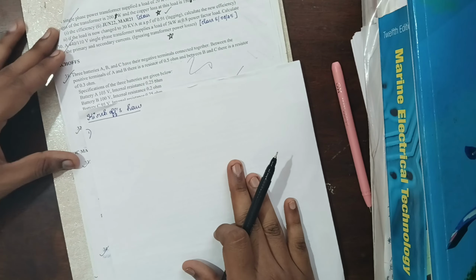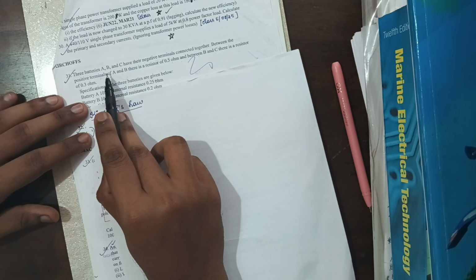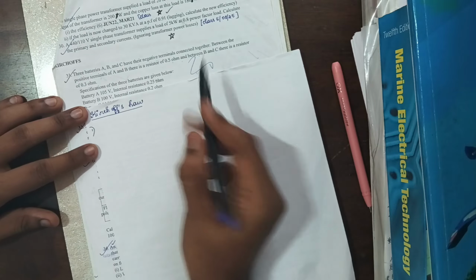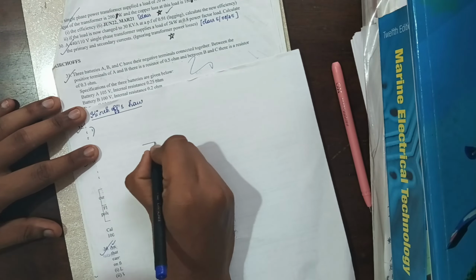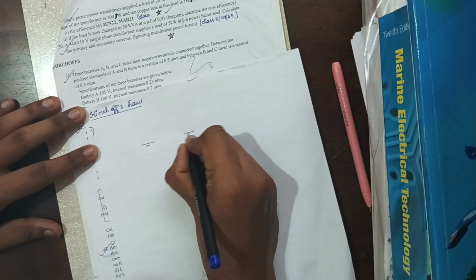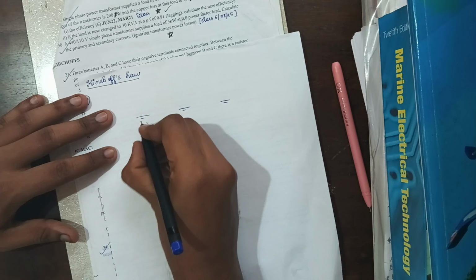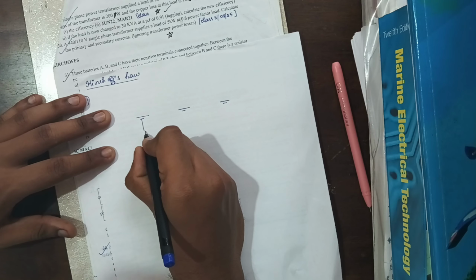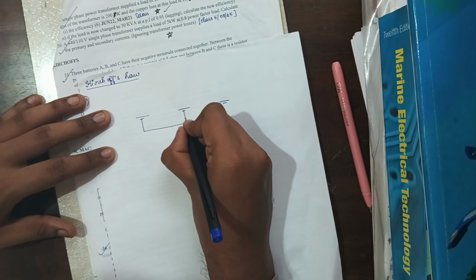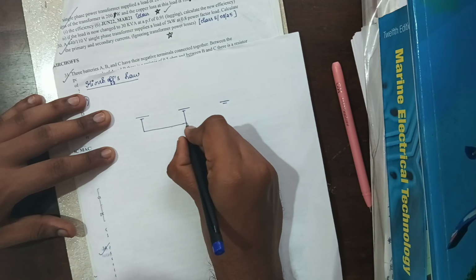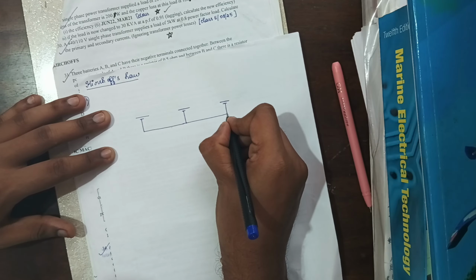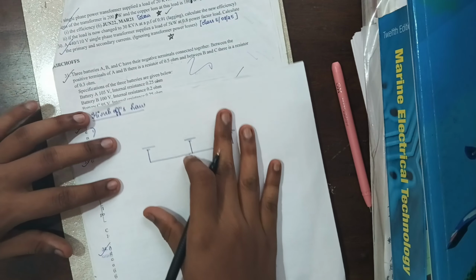Let's draw the circuit. They're saying three batteries A, B, C have the negative terminals connected together. This is a negative terminal, negative terminal, negative terminal. These are connected together.